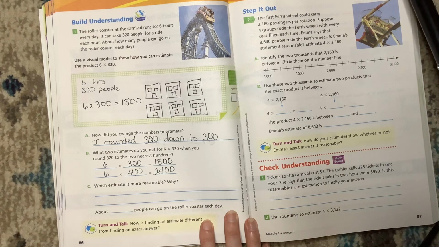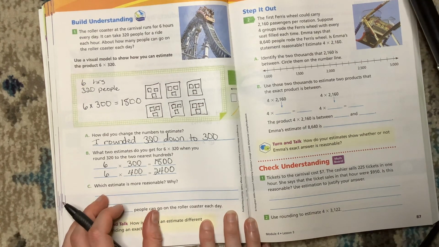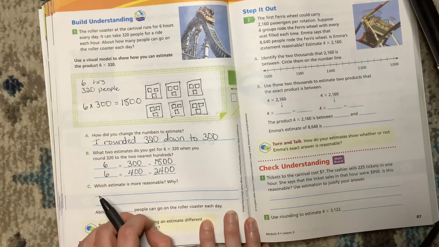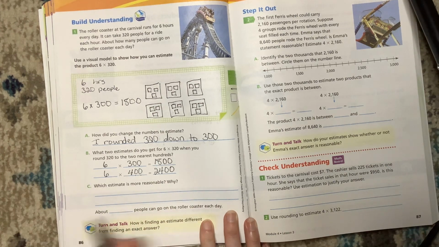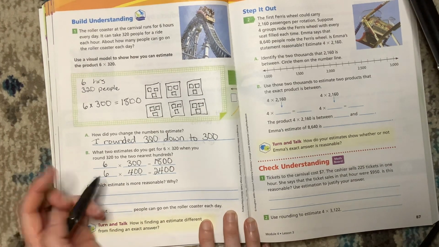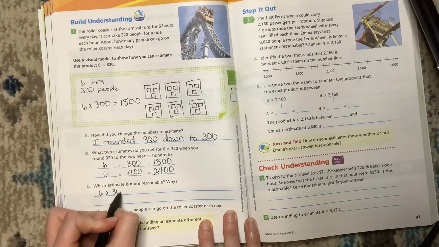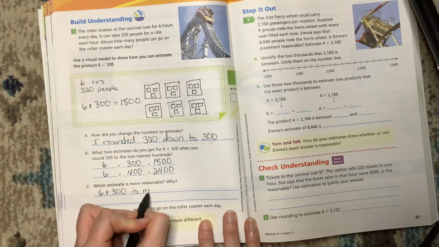Well, 1,800 is a lot closer to 6 times 320 because 300 is closer than 400 to 320. So the 6 times 300 is a lot closer than 6 times 400. That would be more reasonable. I mean, it's only 20 more. So I'm going to say 6 times 300 is more reasonable.